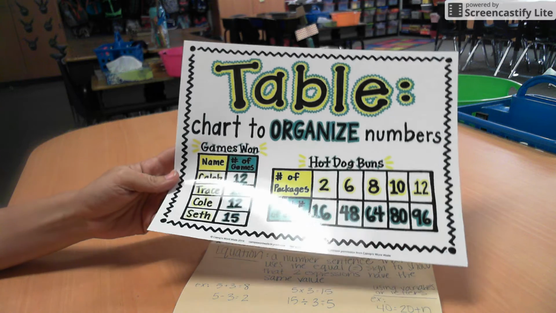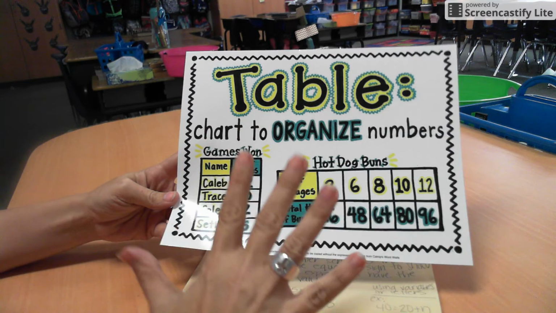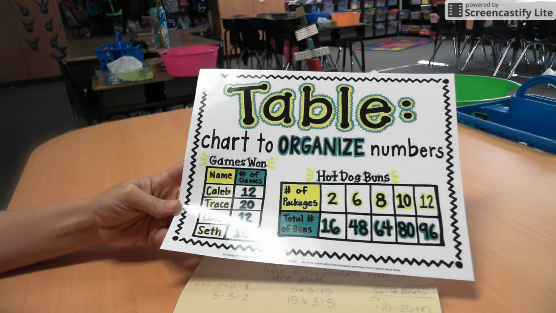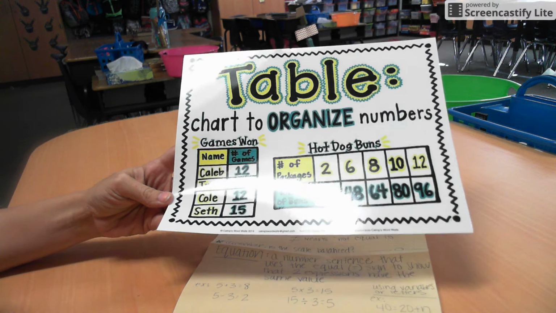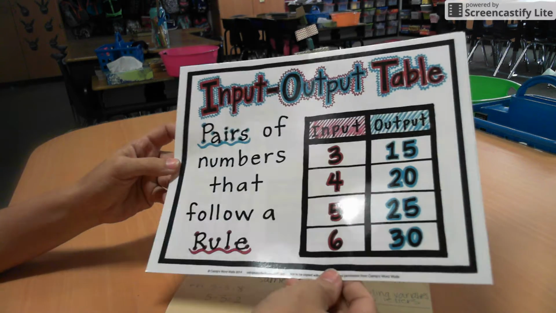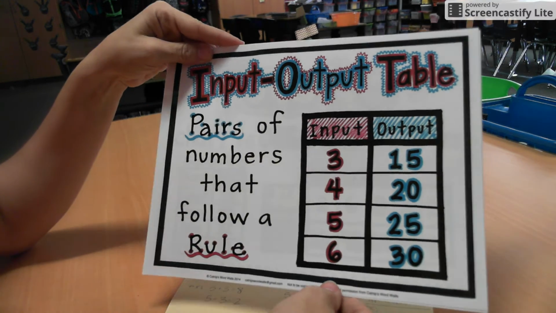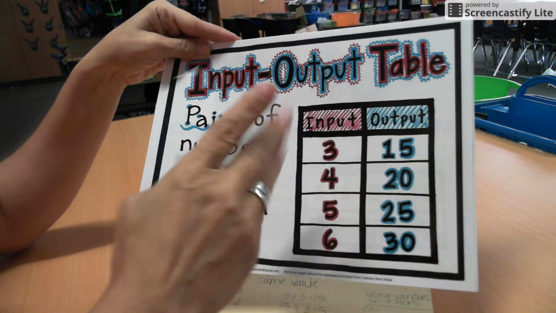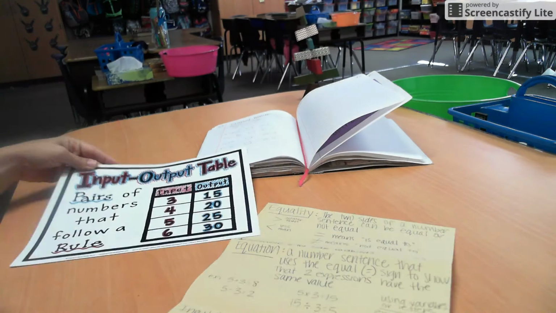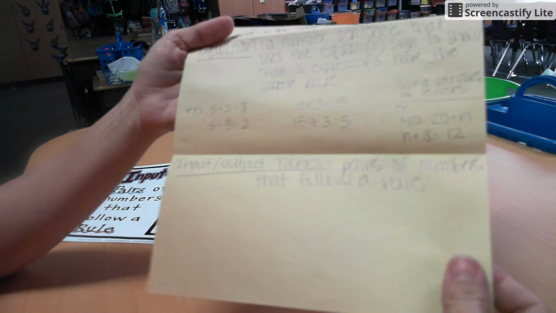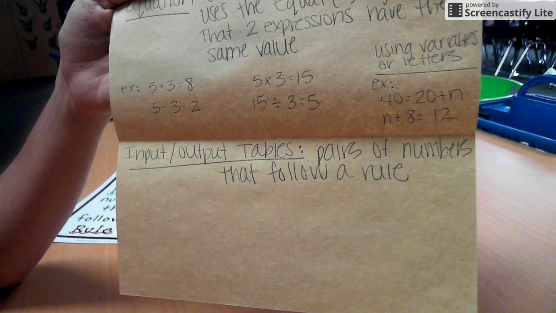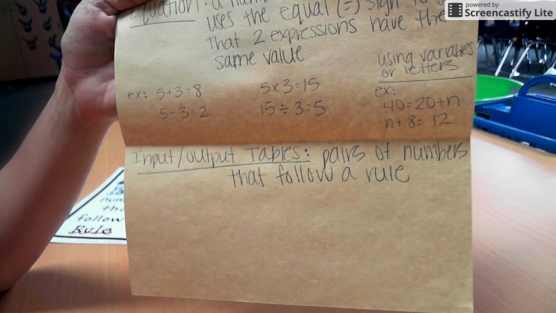Okay, so a table is a chart to organize numbers. It's kind of like the tables we use in science. We're organizing our numbers. So an input-output table has the numbers in the chart, but they're pairs of numbers that follow a rule. So there is a rule about what you put in and what comes out. So for input-output table, we are going to write that it is pairs of numbers that follow a rule. So copy that down and then we're going to put an example.